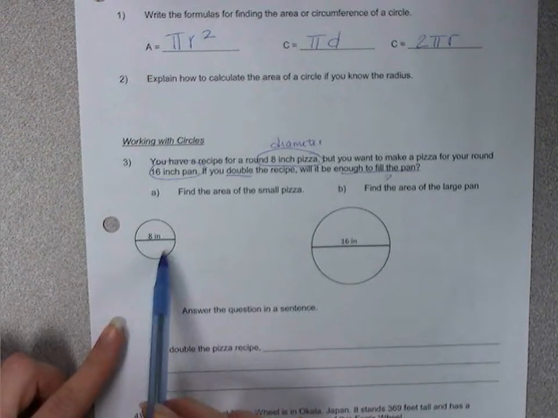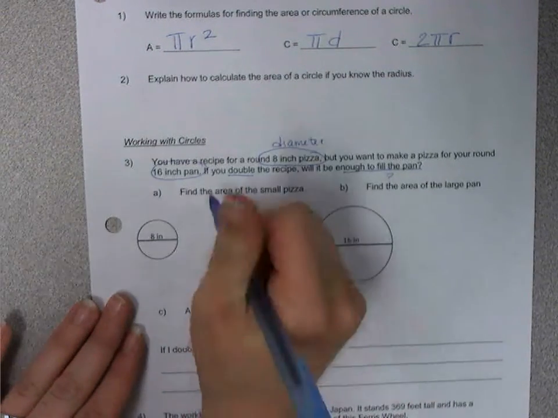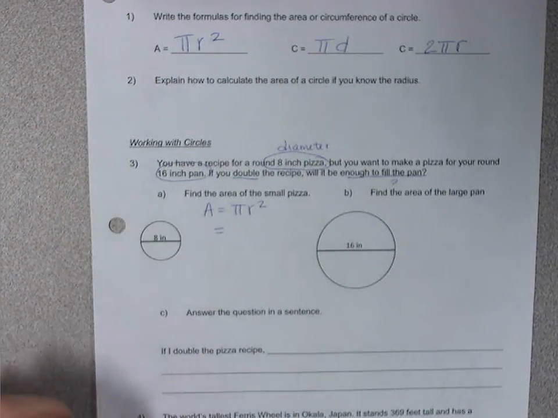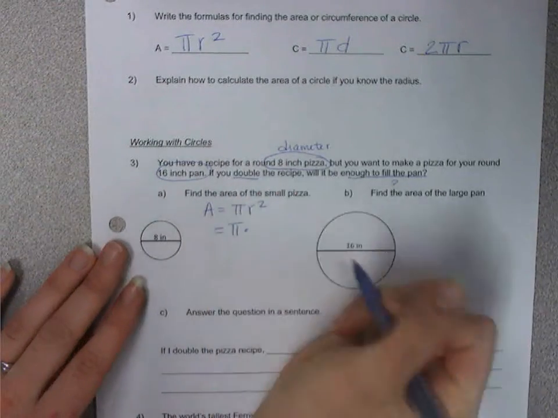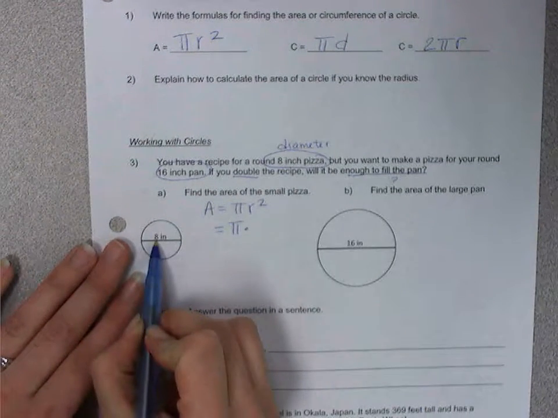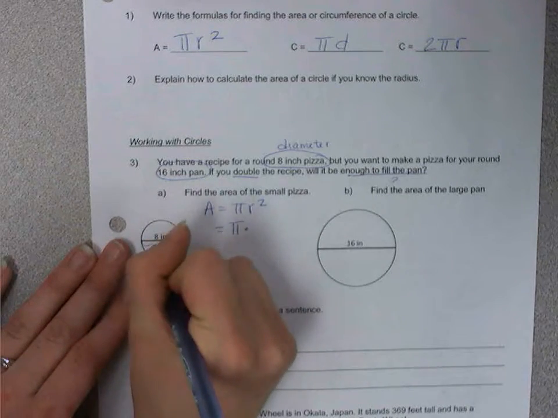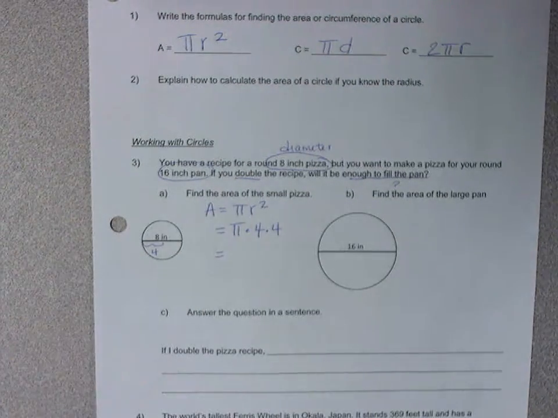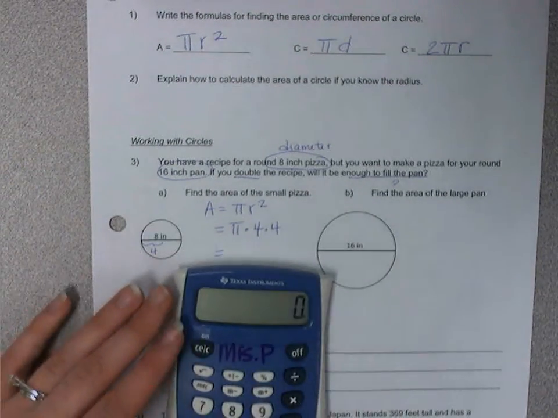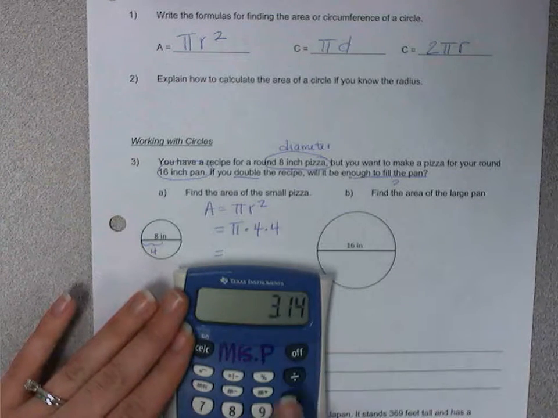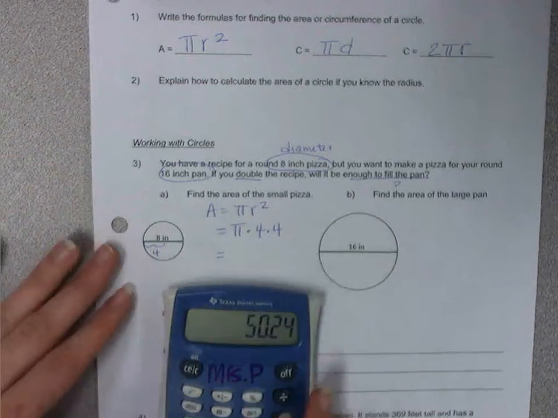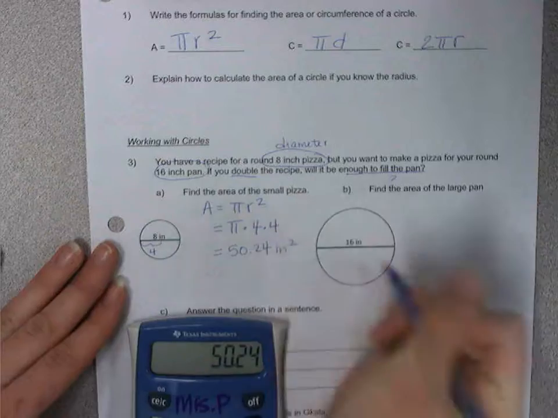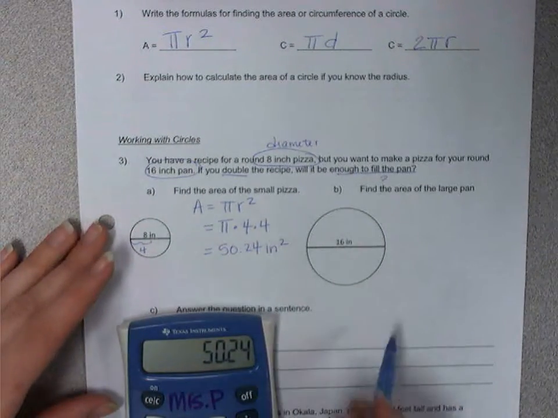So here's our 8-inch pan. Find the area of the small pizza. So area equals pi r squared. So we have pi times, did I trick you? Hopefully not. It's not 8, it's 4. 4 times 4. On my calculator, 3.14 times 4 times 4 is 50.24 inches squared.